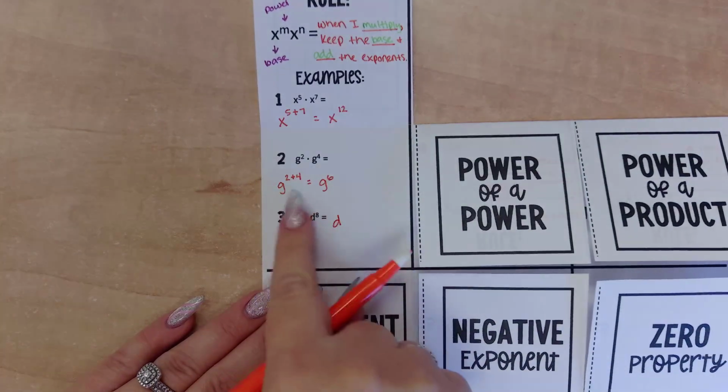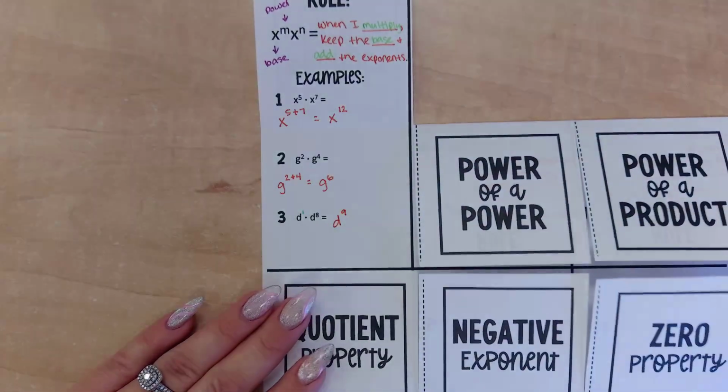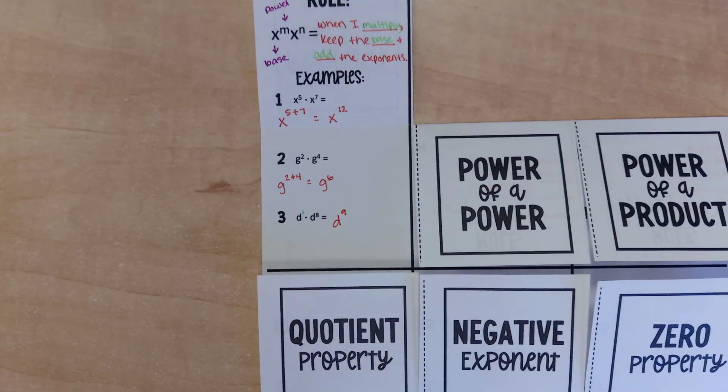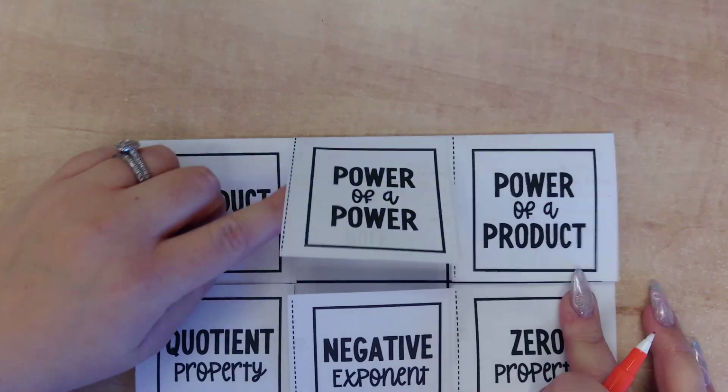I'm not going to make you do this process. 1 plus 8 is 9. And that is what it means to have bases being multiplied together. Now moving on to the power of a power.